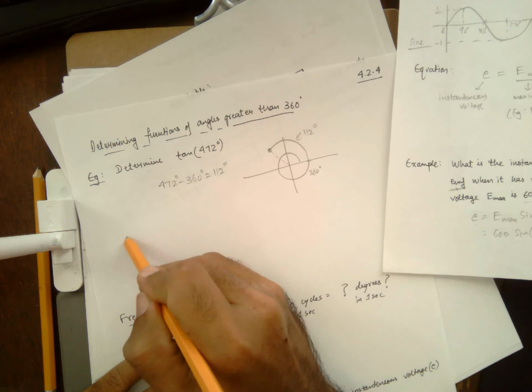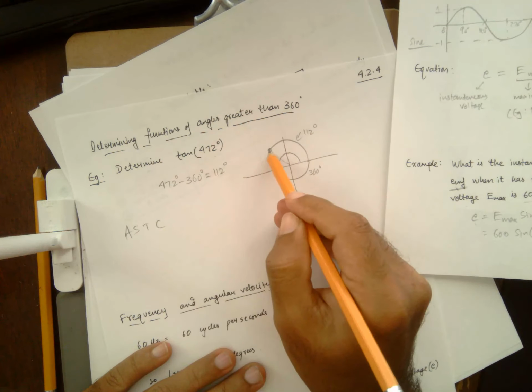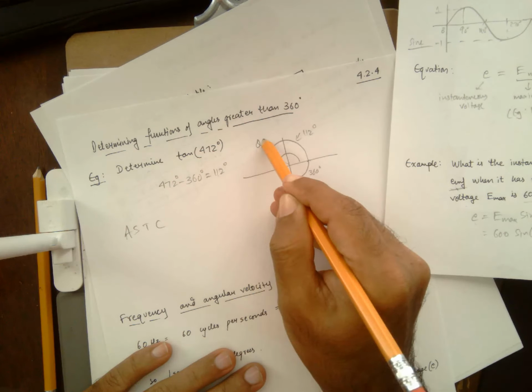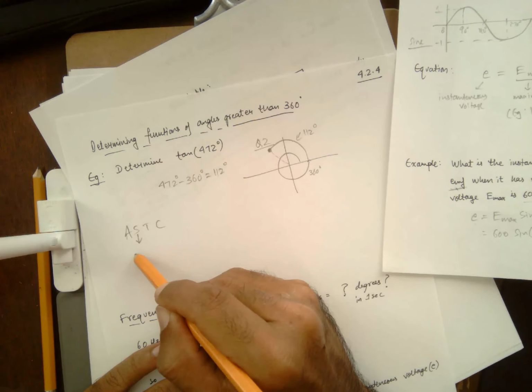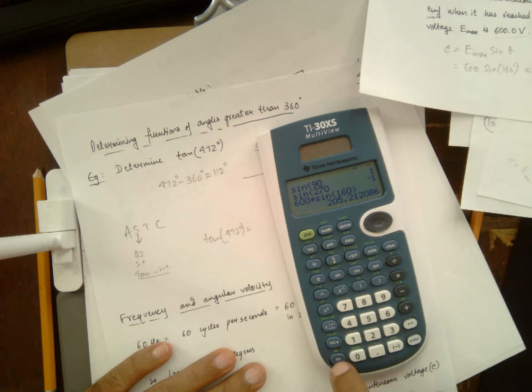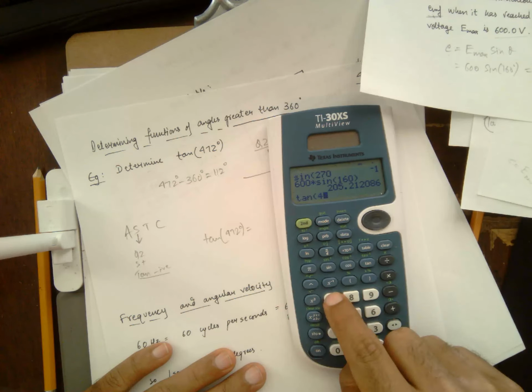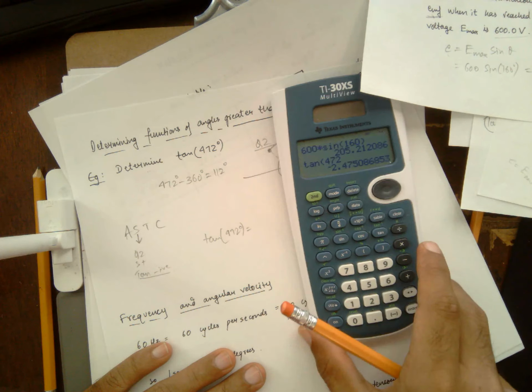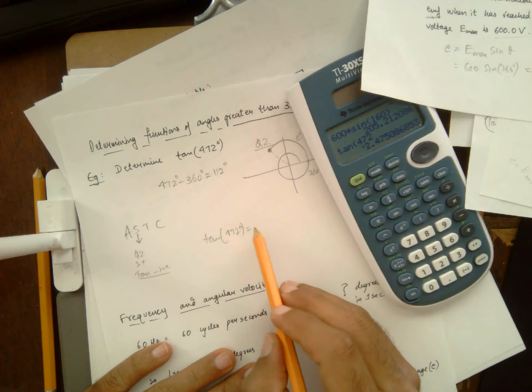Now from our ASTC, I know this ends up in quadrant 2. Quadrant 2 is sine positive, so I expect tangent to be negative. So let's plug this into the calculator, and we know we're expecting a negative value, negative 2.475.